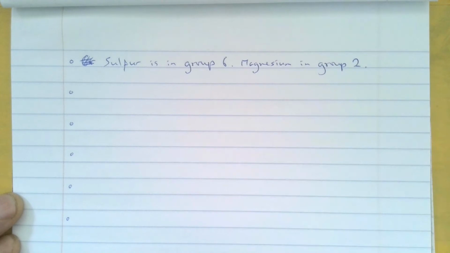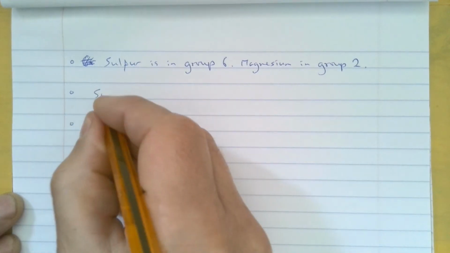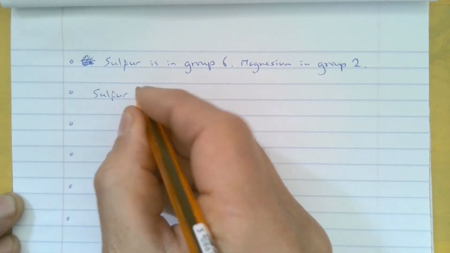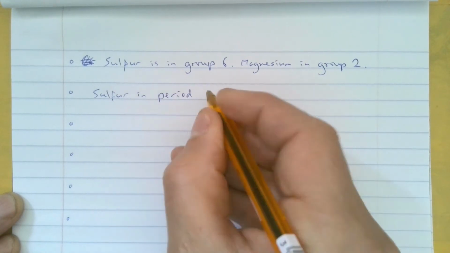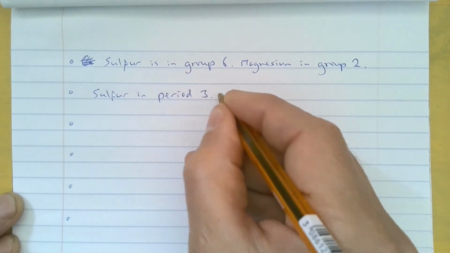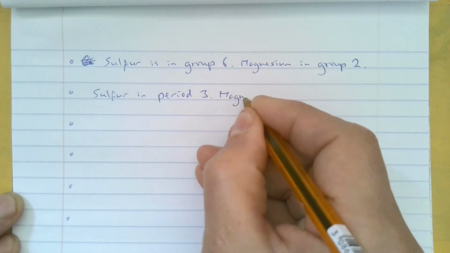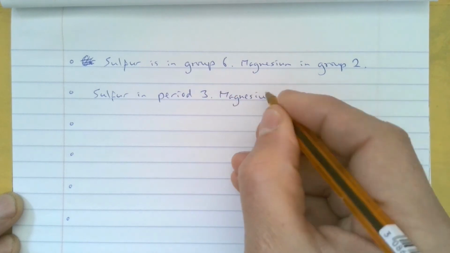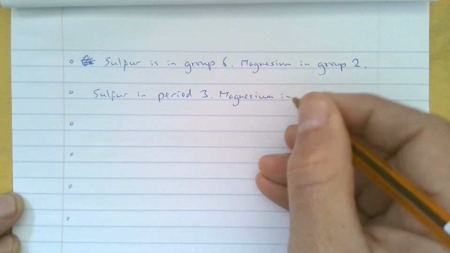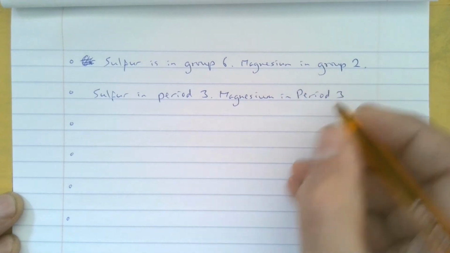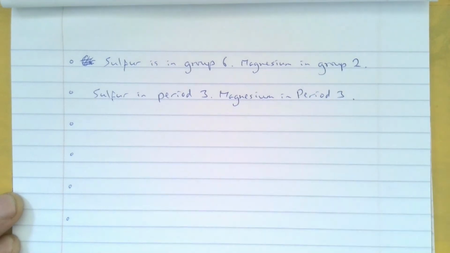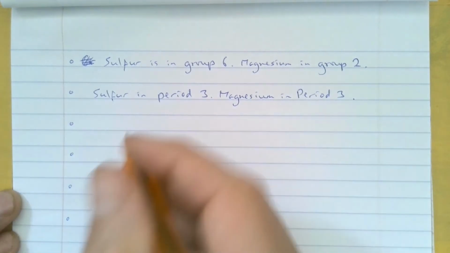There's the first comparison. Sulfur in period 3, magnesium in period 3 as well. Okay, so I could have said they're both in the same period.